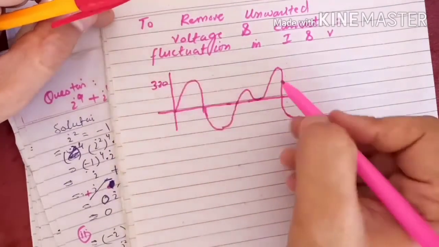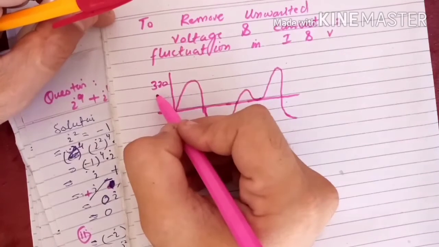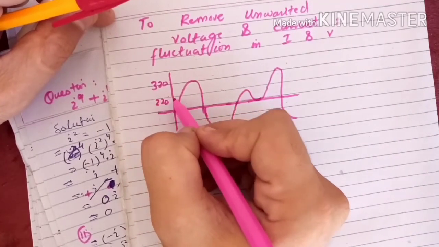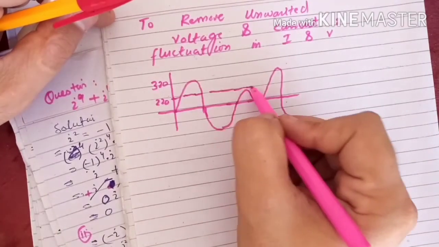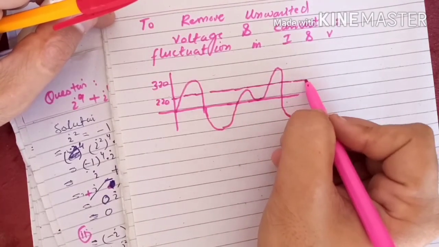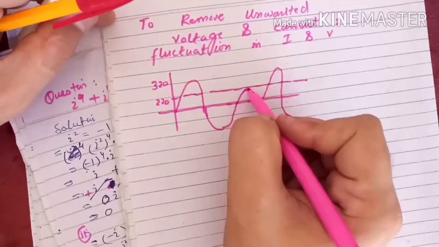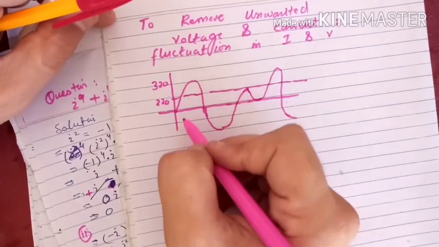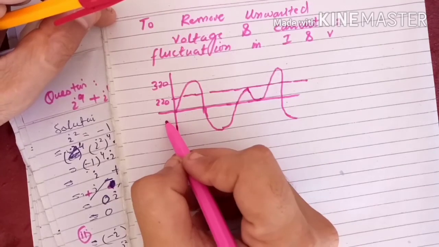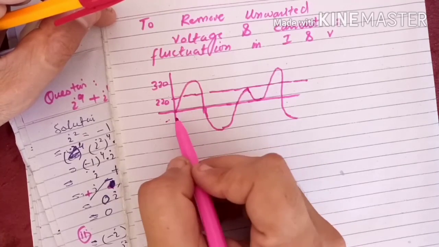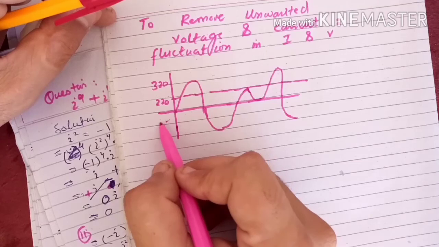For example, if 320 is above 220, it will turn off the circuit using Arduino. And if it is less than 220, obviously it will again turn off the circuit. A zero will be taken as zero here.